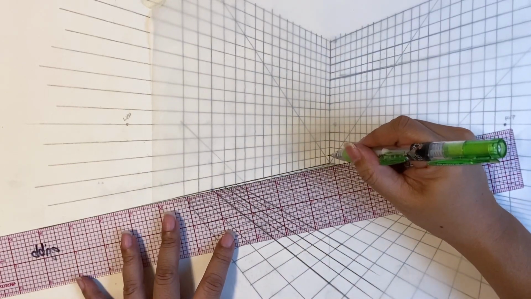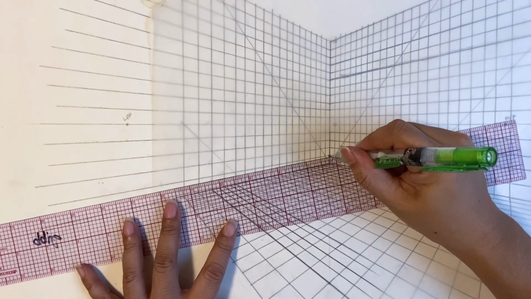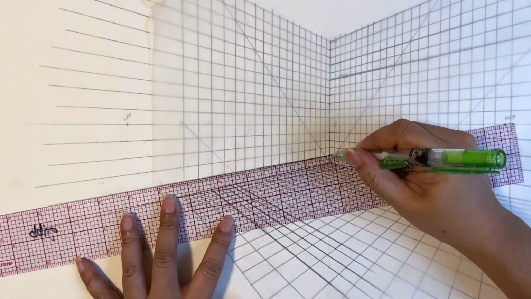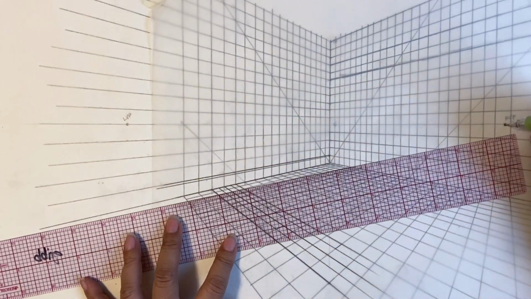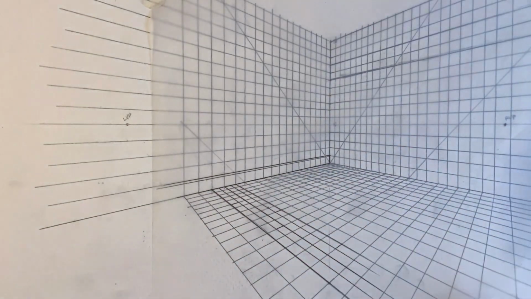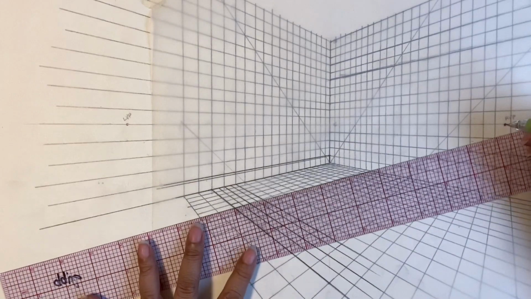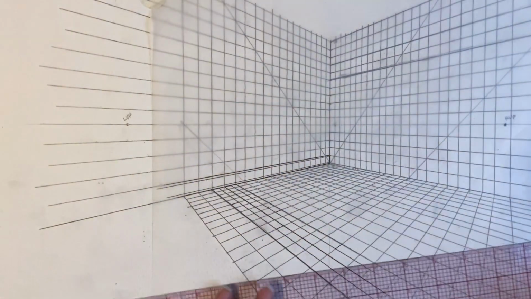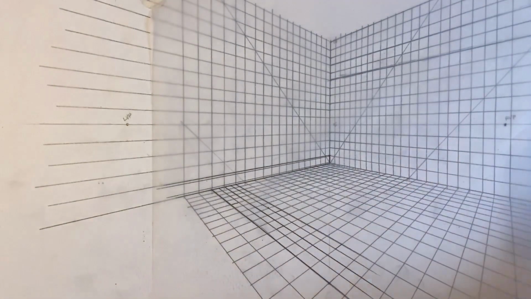Now this part is if you're going to do any kind of base molding. So you're going to do the profile, and then you're going to go to the opposite vanishing point, just like this, so that it gives some kind of transition between the floor plane and the wall plane. So this might be your little quarter round bit here, just to give it some interest.